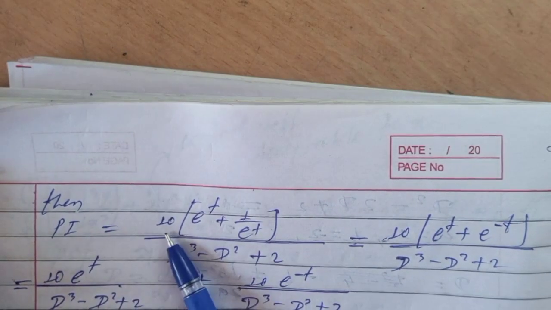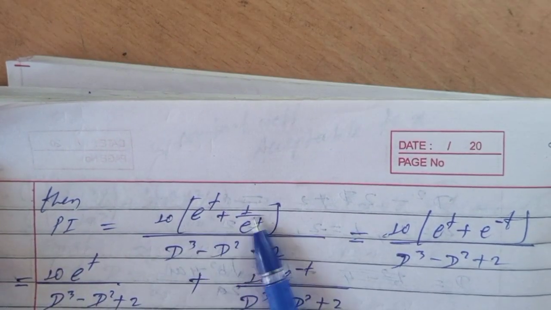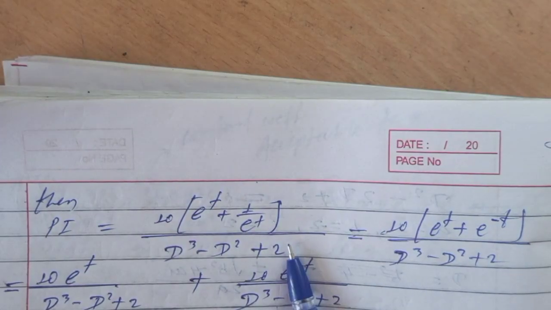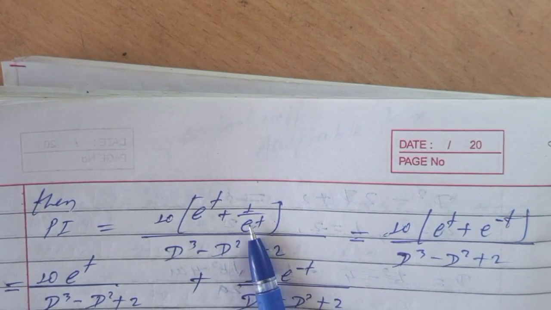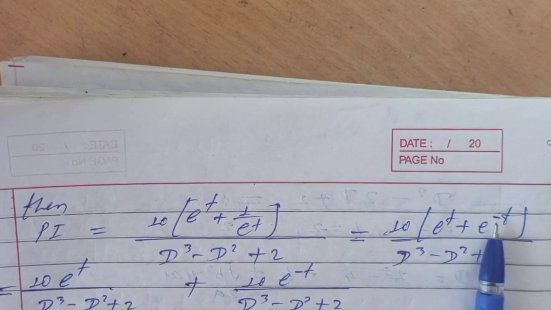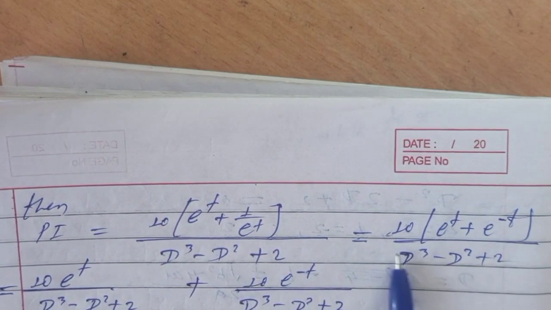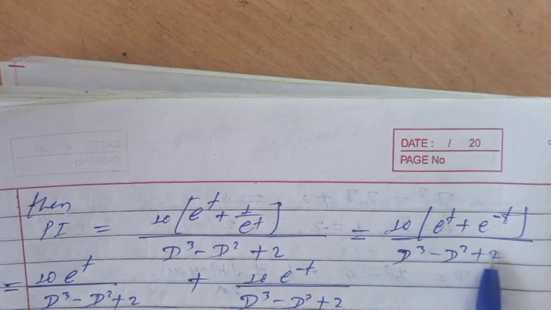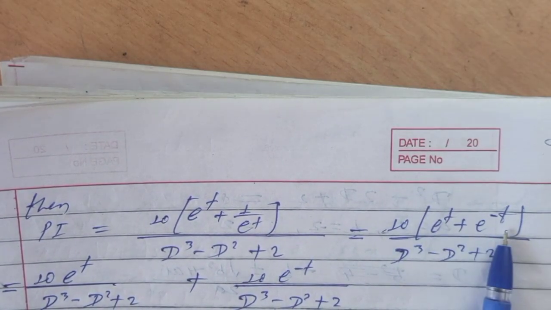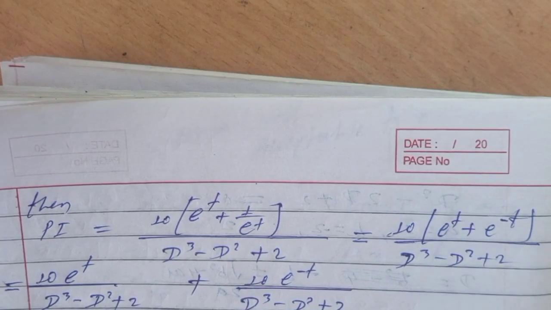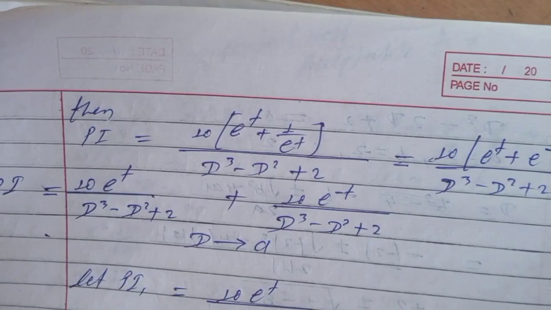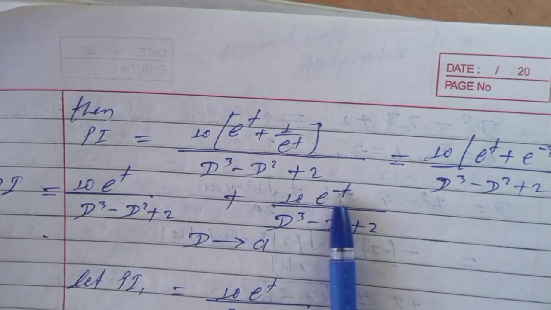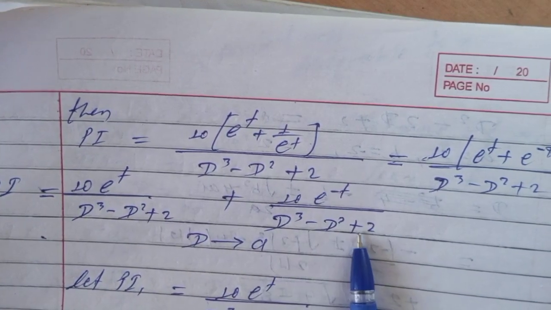We need to find our PI. So PI equal to right hand side, and this was the value of our right hand side, divided by the function of D, which you have solved in the auxiliary equation. And this e to the power t will move up, it will be e to the power minus t, and this is our expression. And look, we are going to separate this denominator into both numerators. This is plus, so we are going to get two different terms like this: 10 e to the power t divided by denominator plus 10 e to the power minus t divided by the denominator.